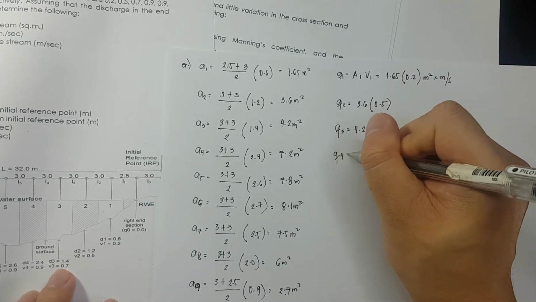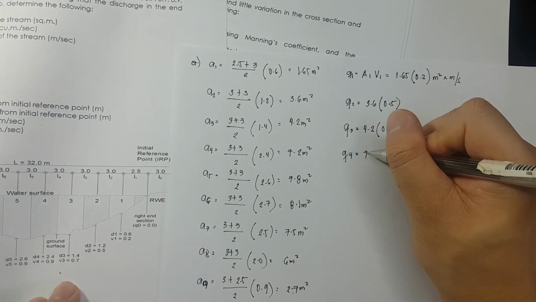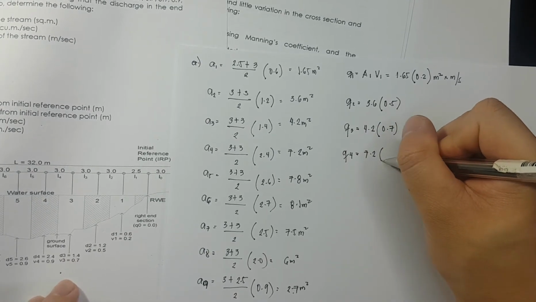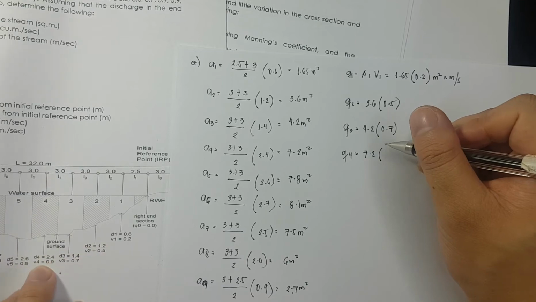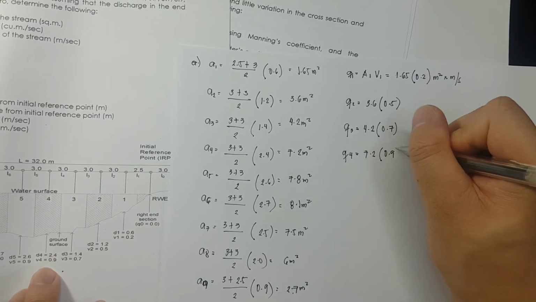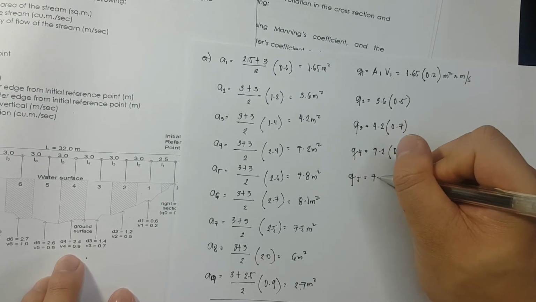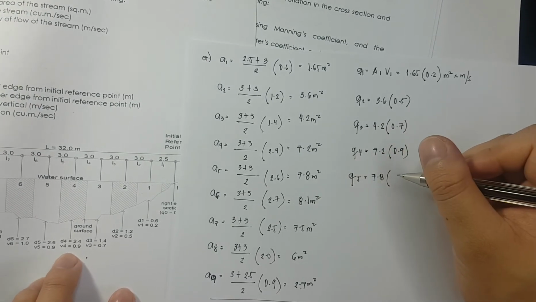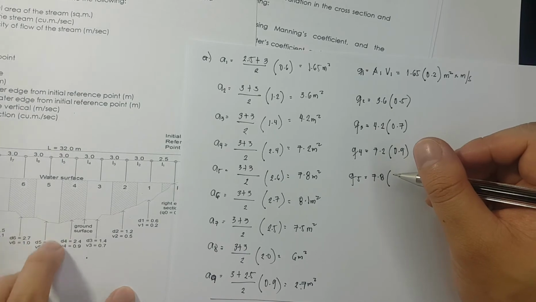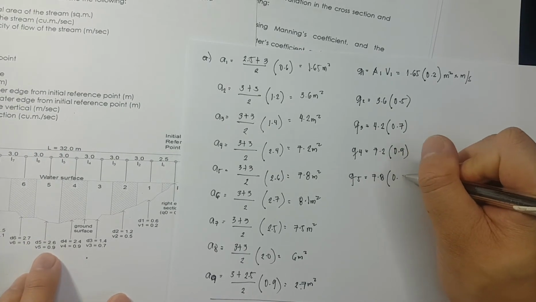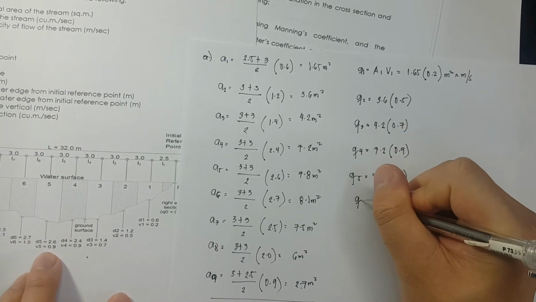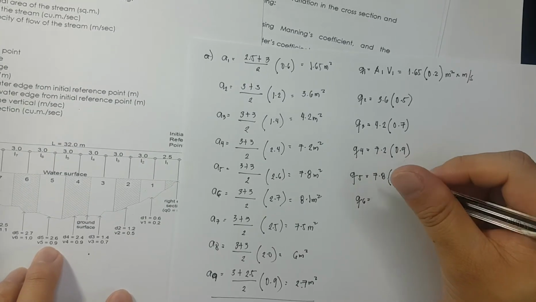Then Q4 is equivalent to 7.2 times, for the 4, it is 0.9. Then you have Q5, 7.8 times 0.9.